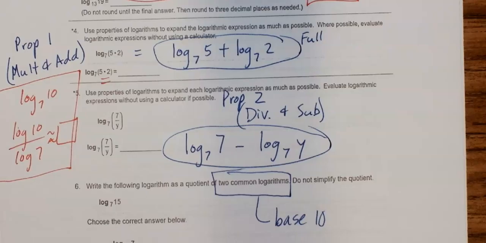Any questions on 4 or 5? Jump down to the bottom of the page, question 7 at the bottom.